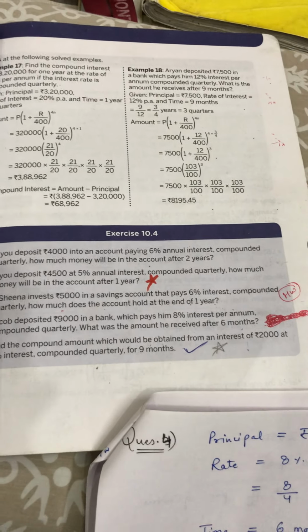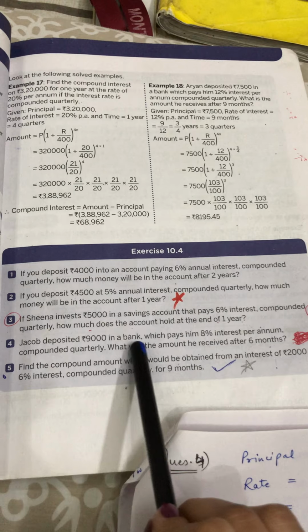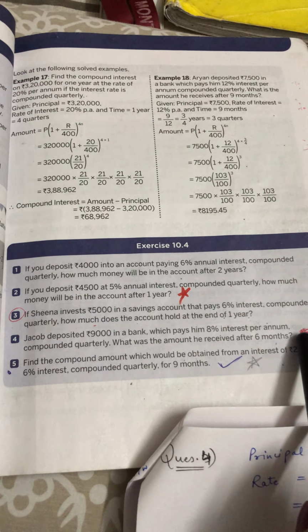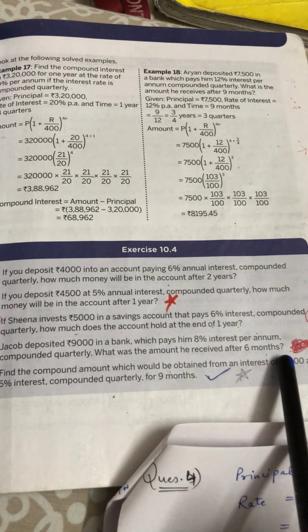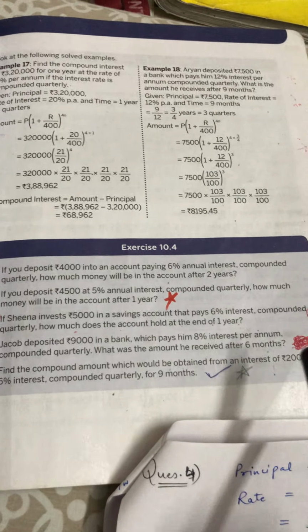Okay, question number 4 is: Jacob deposited 9,000 rupees in a bank which pays him 8% interest per annum, compounded quarterly. What was the amount he received after 6 months? This is the principal, this is the rate, and this is the time.